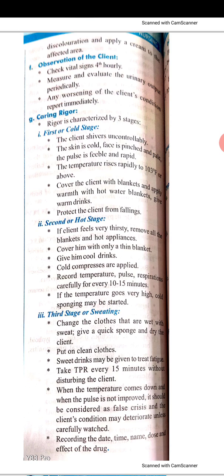Rigor is characterized by three stages. First is the first or cold stage, second is the hot stage, and third is the sweating stage. In the cold stage, what signs and symptoms appear, and what type of care should be given? In the cold stage, there is a sudden attack of shivering in the patient.